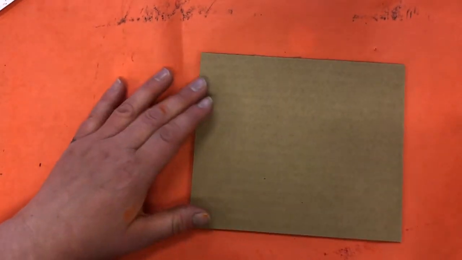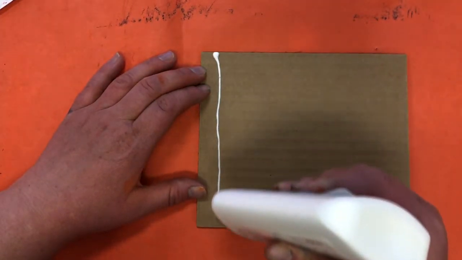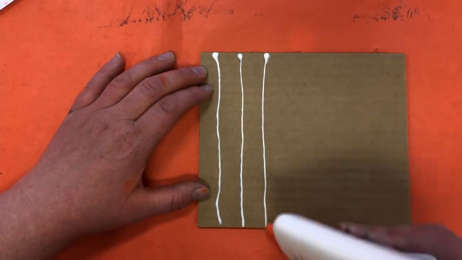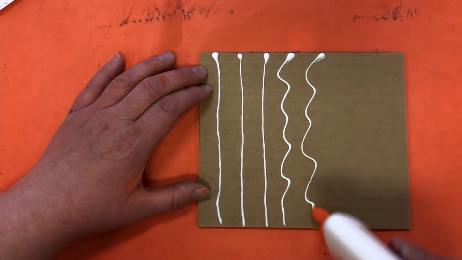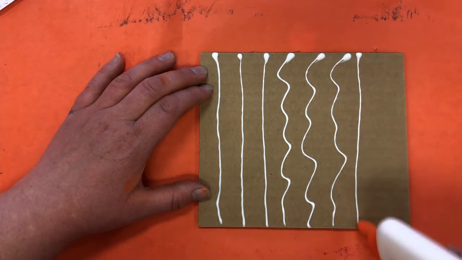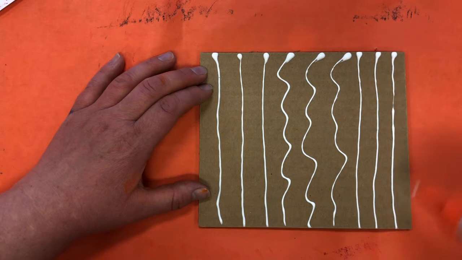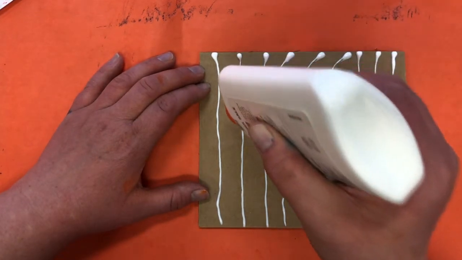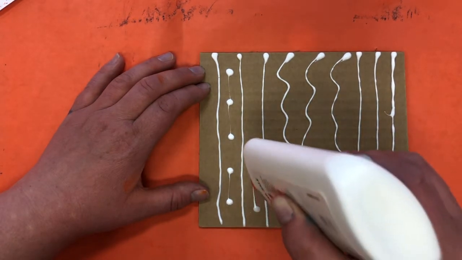All right, so now with the glue, we are just gonna draw, it could be lines. Any type of lines. Okay, so you're gonna draw with your glue. Okay, and you could add dots of glue.